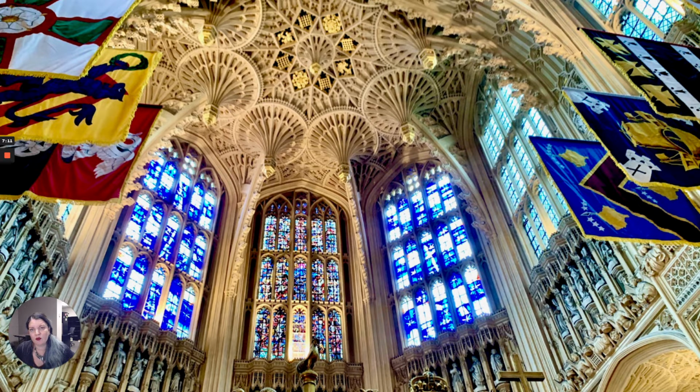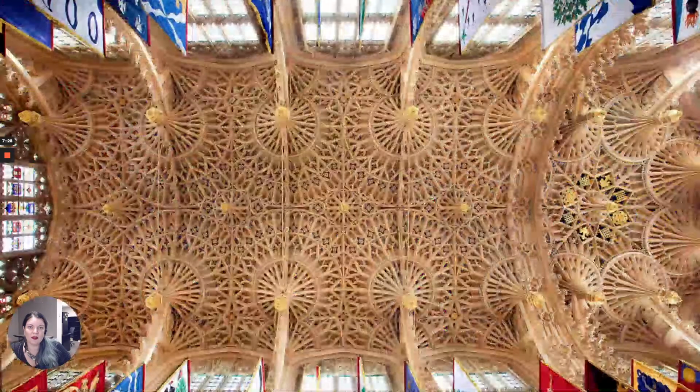So again, we have this Perpendicular style, very much a British thing. We have a dissolution of the structural Gothic into this sort of decorative fantasy. So a lot of the decorative elements in the French Gothic have some kind of purpose, like the flying buttresses and things like this do have a structural purpose. And these are merely decorative.